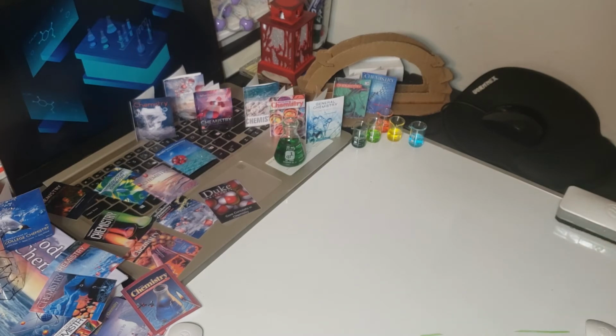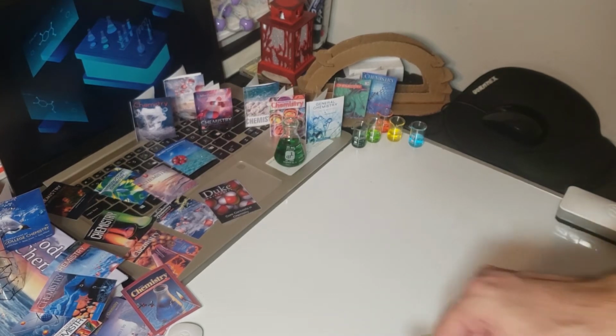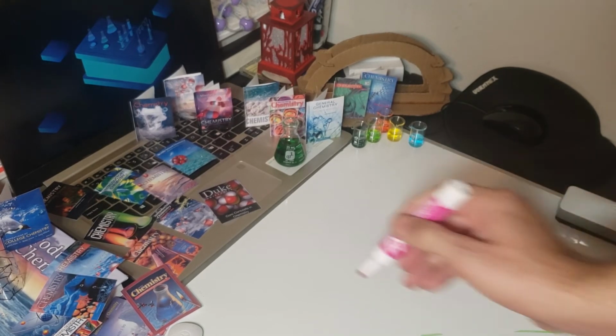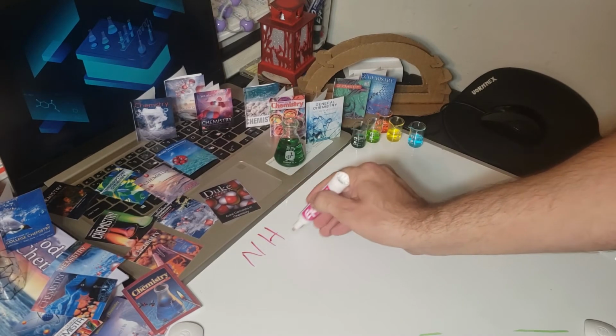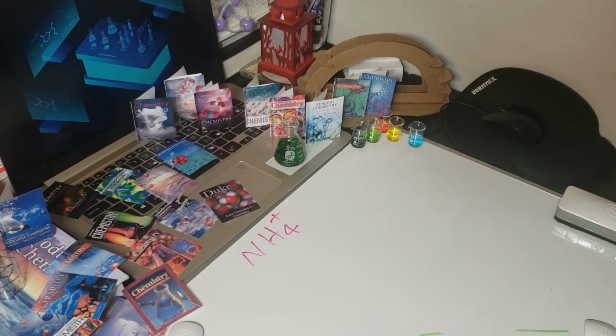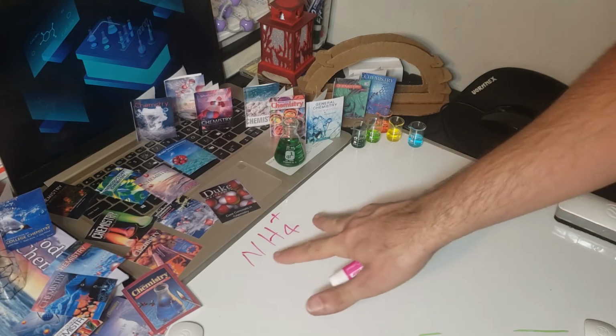For the cations, there are a number of cations that you need also to know about. One of the most important of the cations that you need to know about is ammonium, NH4 plus. That's the only polyatomic cation that you ever encounter.